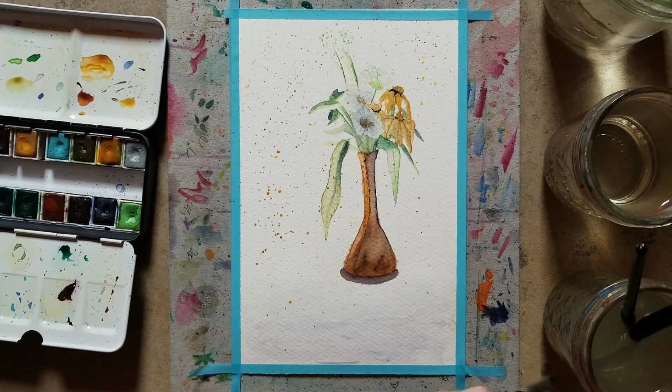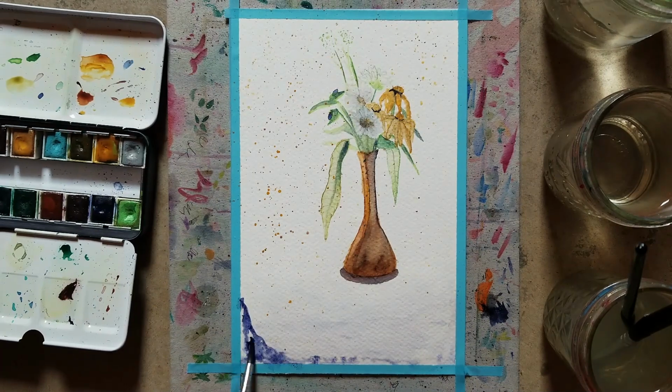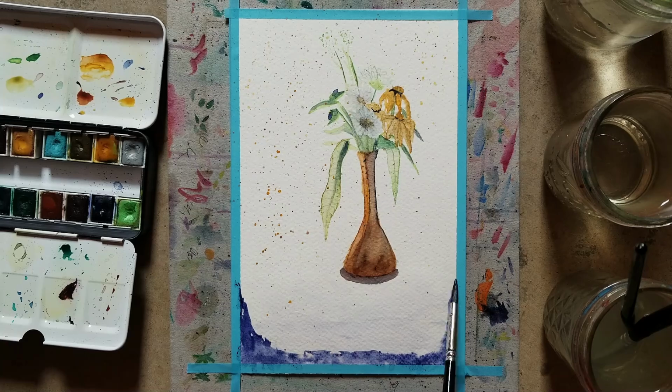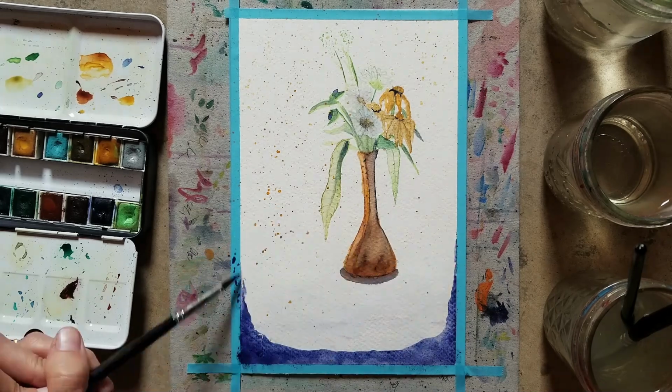All right, overall, I like this composition. I just think it needs a little more weight at the bottom, so I'm just going to add kind of an abstract frame here, mostly at the bottom and then very subtly at the top, kind of like a vintage photograph.